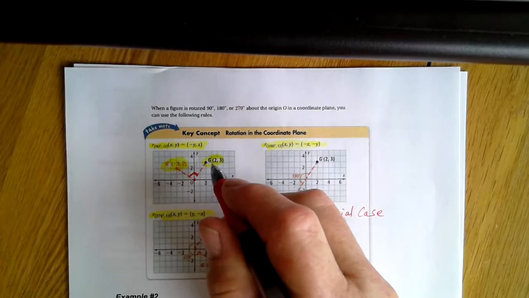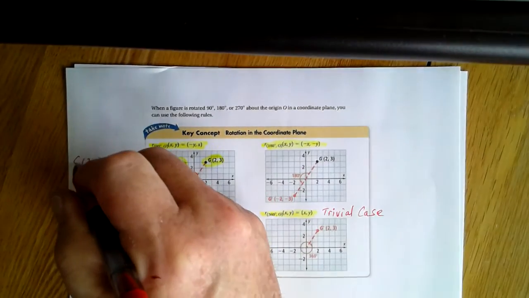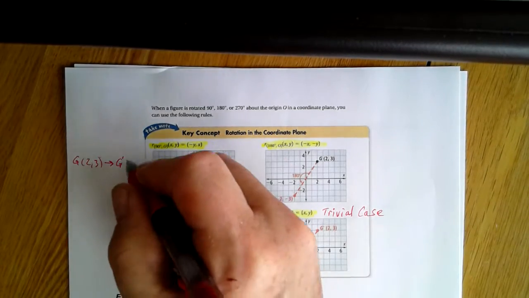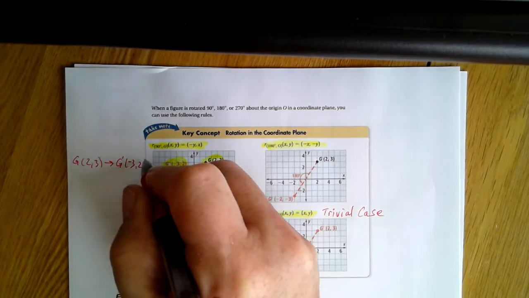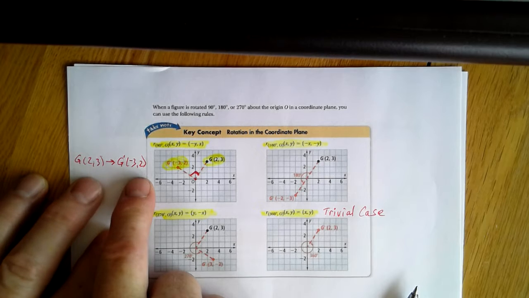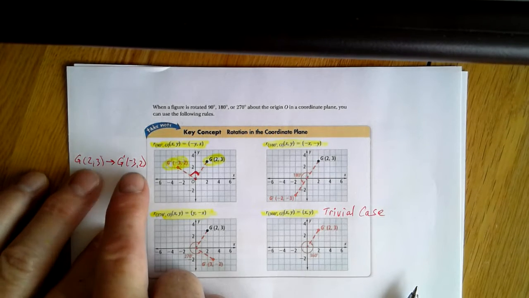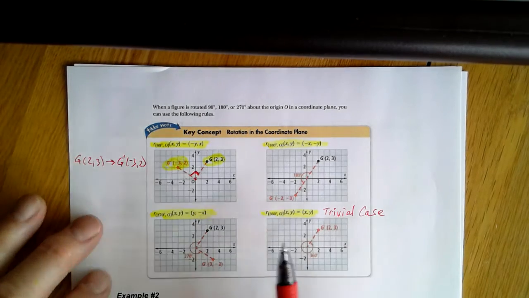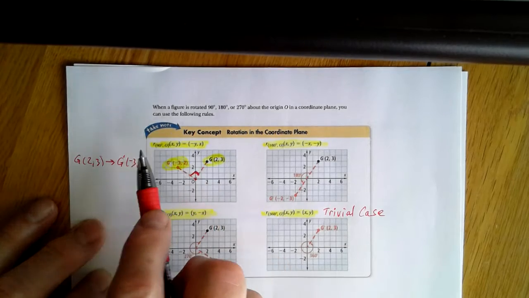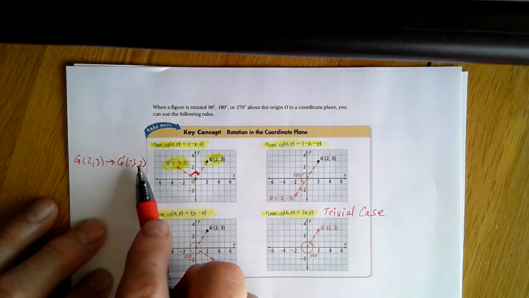Now, if I'm given 2, 3, which is G, and I rotate it 90 degrees to get G prime, look at what I get. -3, 2. Now, just look at these numbers. 2, 3 here and -3, 2 here. But they both are a 2 and a 3. What changed? We took our Y value and put it where the X is and changed its sign. And we took our X value and put it in the Y spot and left it alone.